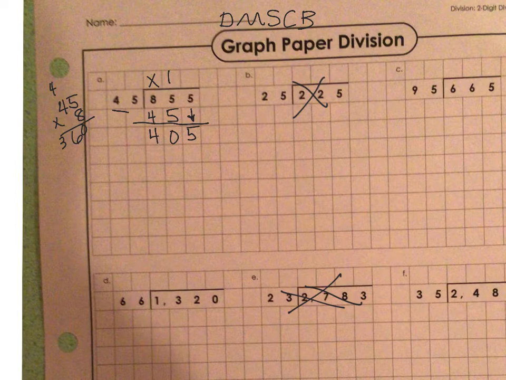Okay, but would it possibly fit in one more time? I'm going to try 45 times 9 and see what I get for that. 9 times 5 is 45. 9 times 4 is 36. Plus 4. Uh-oh, look what happened. It fits perfectly 9 times. But I had to do some guessing and checking to make sure that I got the biggest amount of times that it can fit in there.